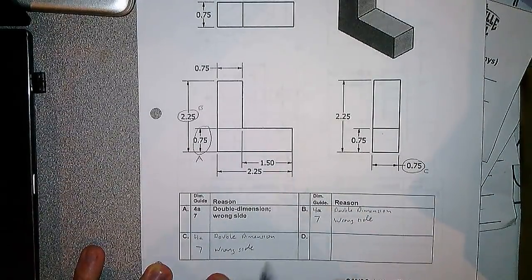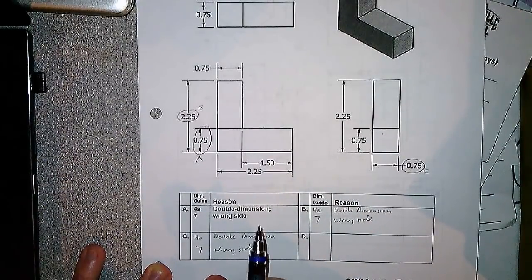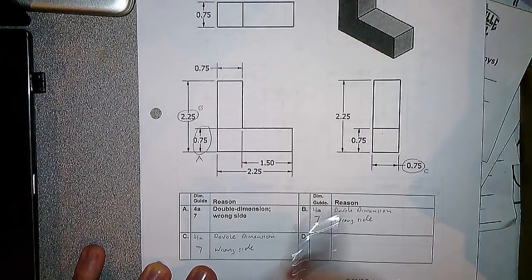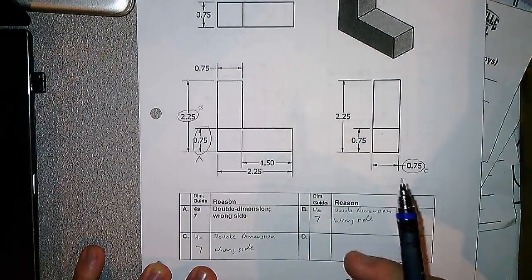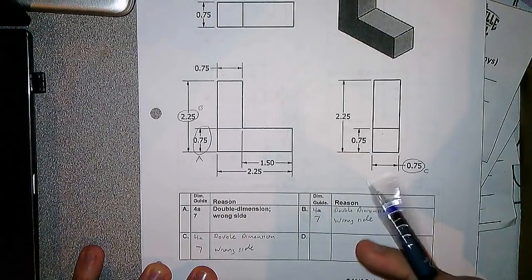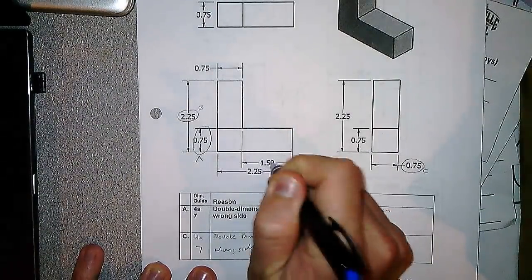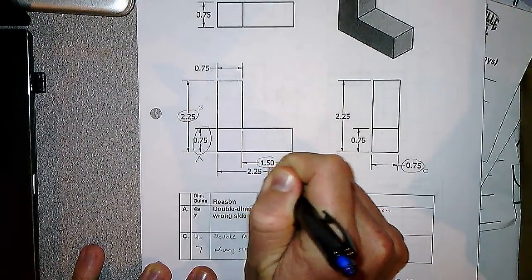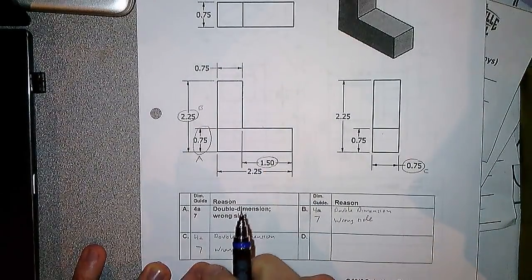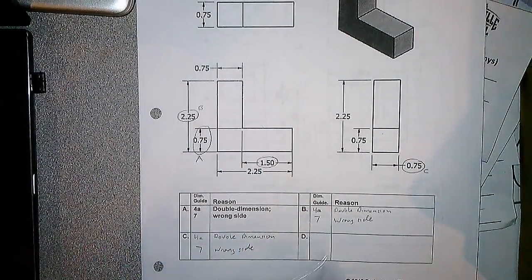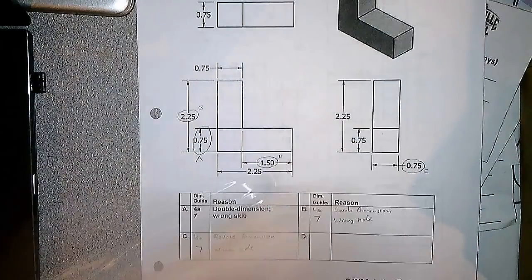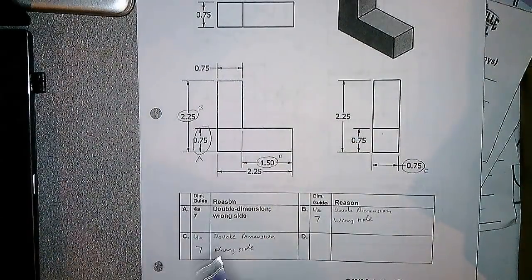All right, and one more that is a mistake. I actually could choose a few that could be better, but I'm going to choose this one because it broke a slightly different rule. First off, it's on the wrong side.